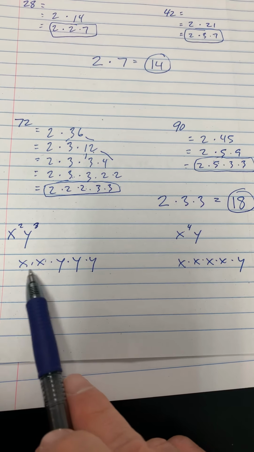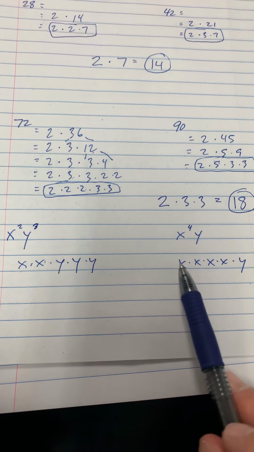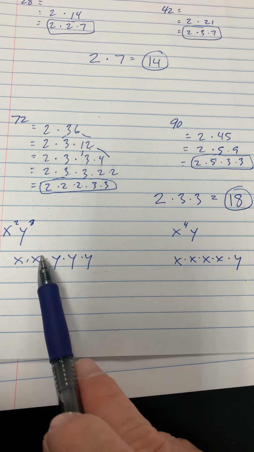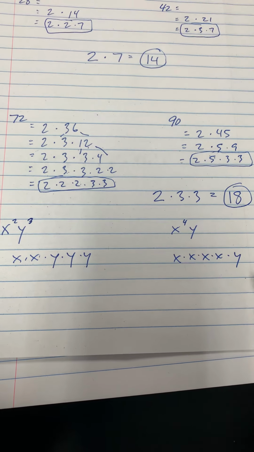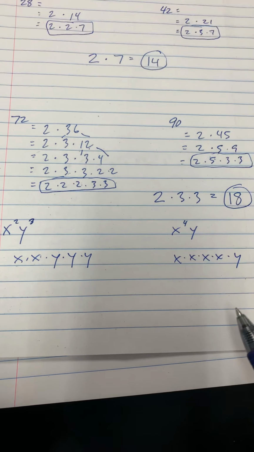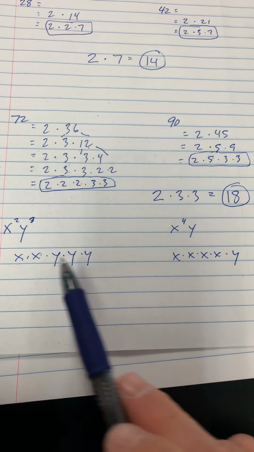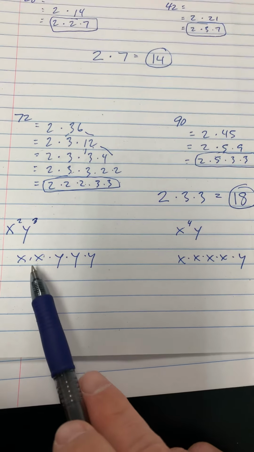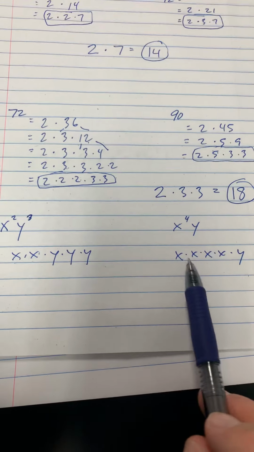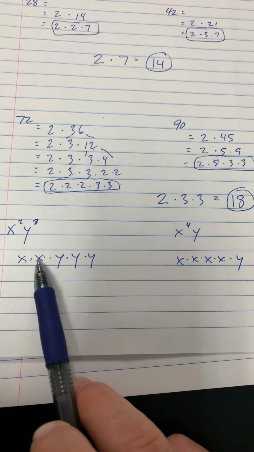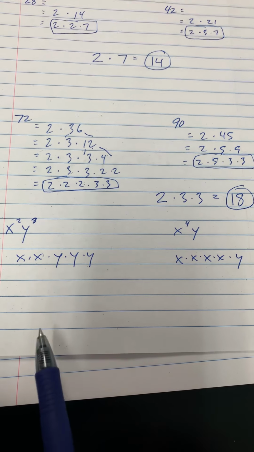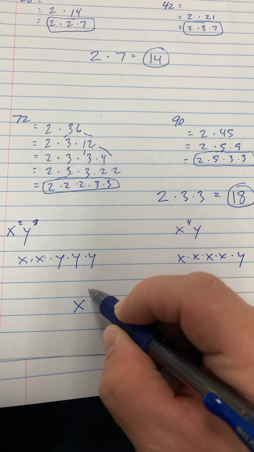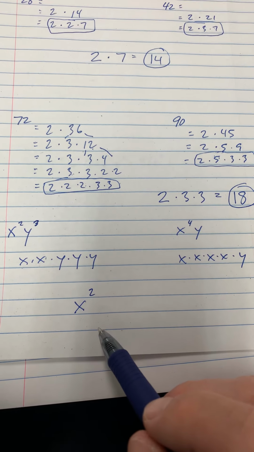So if we're going to compare our x variables, we only have 2 x's over here, we have 4 over here. So how many can we take out that are in common? We can only take out 2 because there's only 2 over here. They don't share 3 x's in common, because this term only has 2. So that's going to be x squared, so x times x.